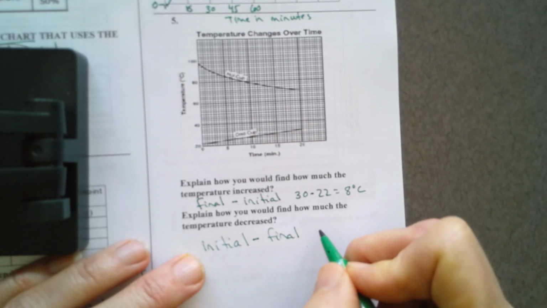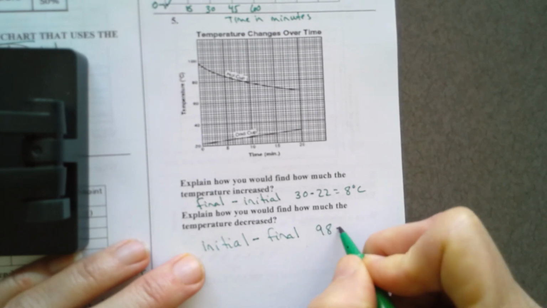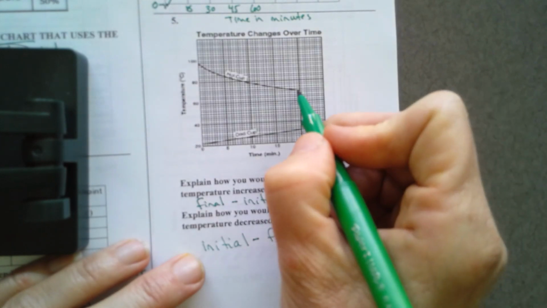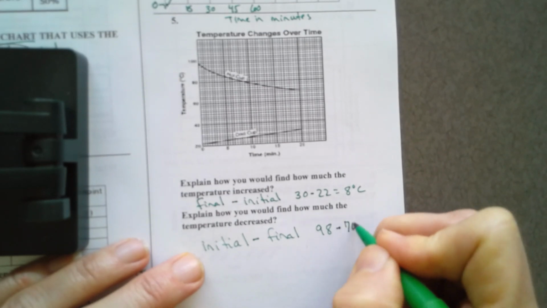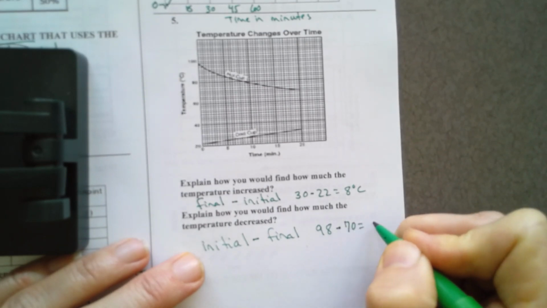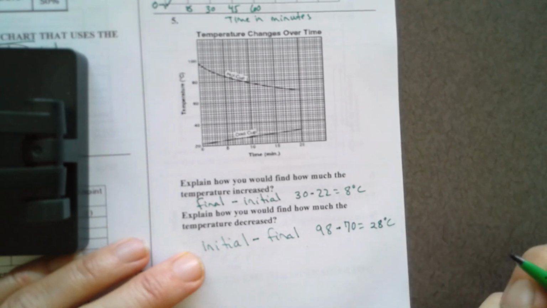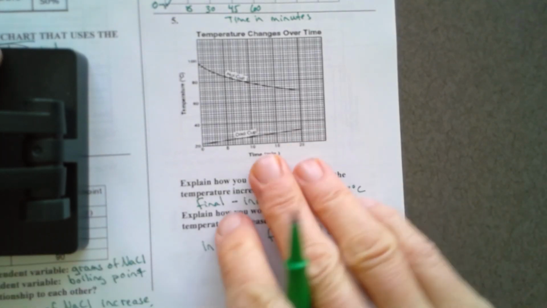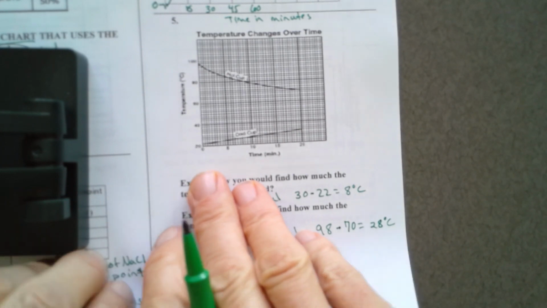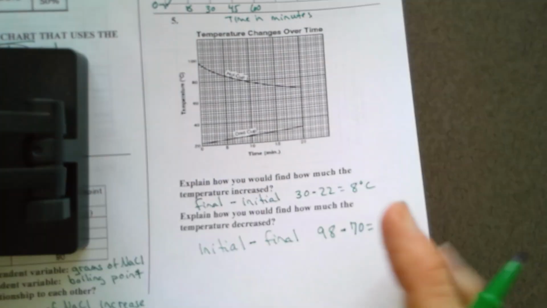So that would look like 98 minus, let's see, this would be about 70, and that would give me 28 degrees Celsius.